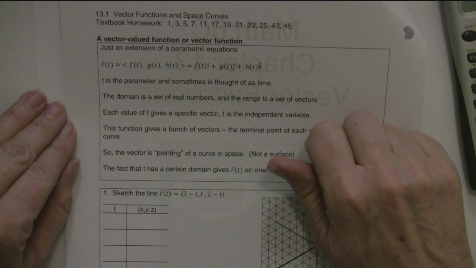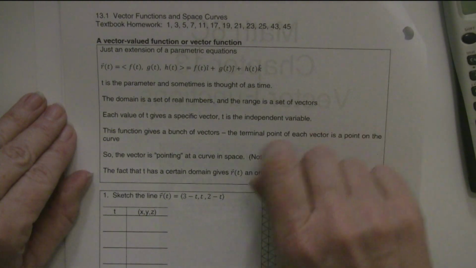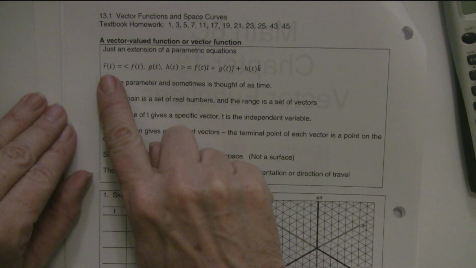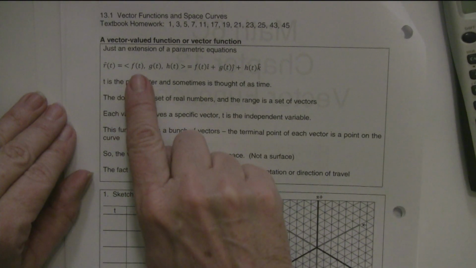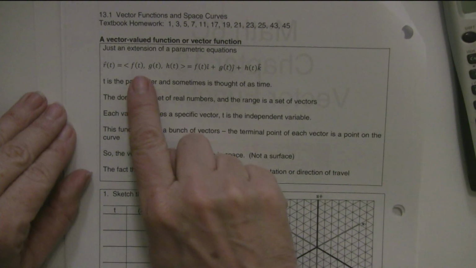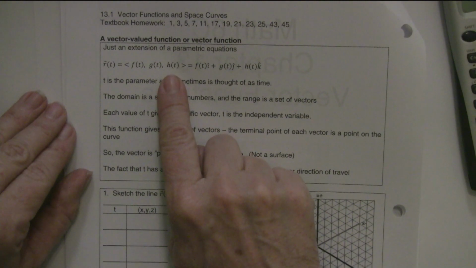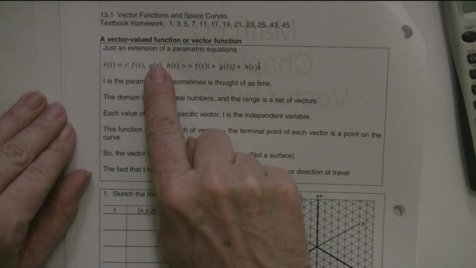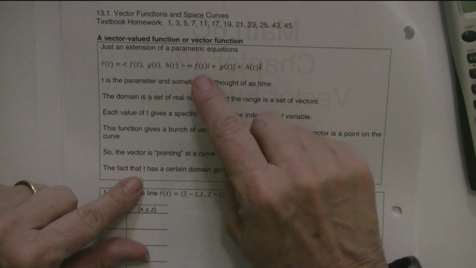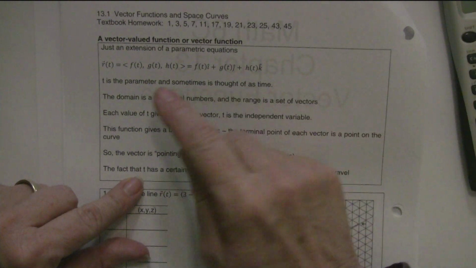A vector function is just an extension of parametric equations, and we looked at parametric equations of lines in chapter 12. You could have a vector function with respect to t, where the x coordinate is a function f(t), the y coordinate is a function g(t), and the z coordinate is a function h(t). You can write that in vector notation with the angle brackets, or you can write it with i, j, and k. Your choice.